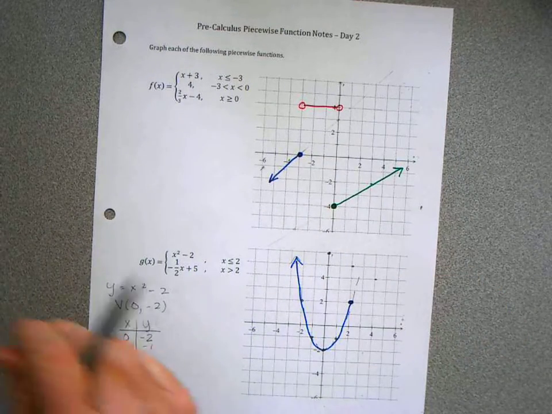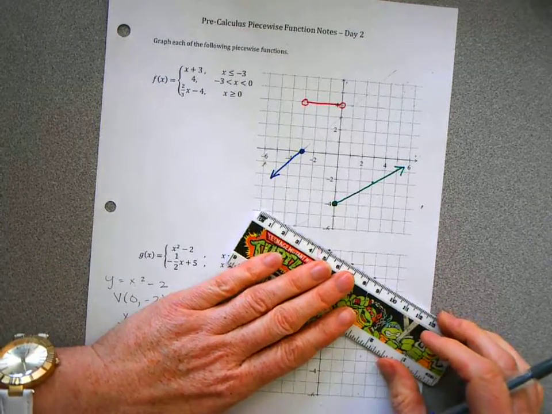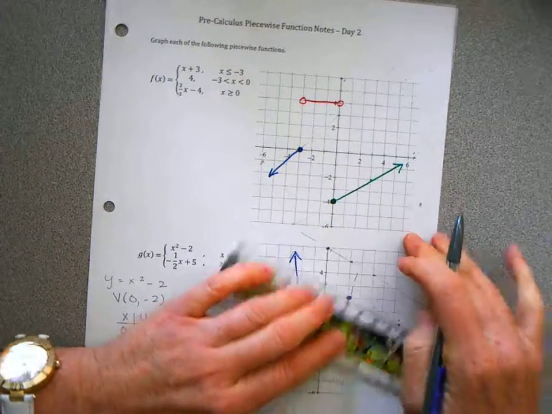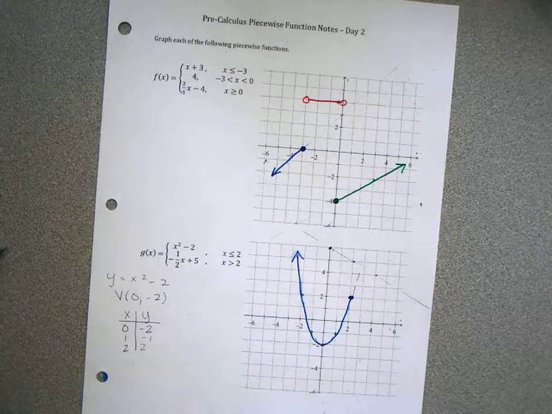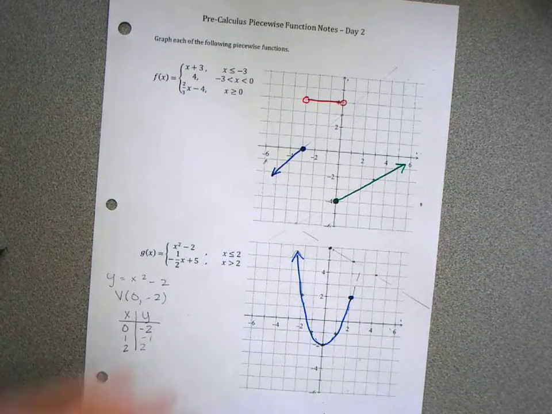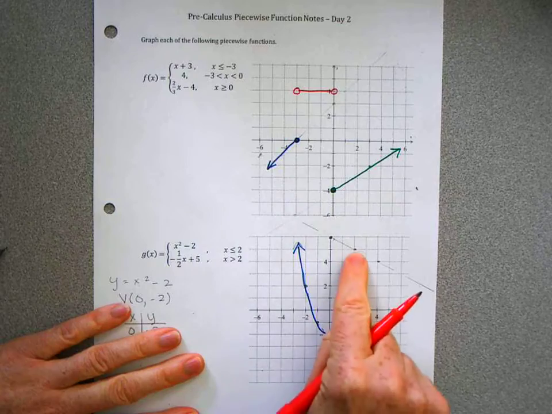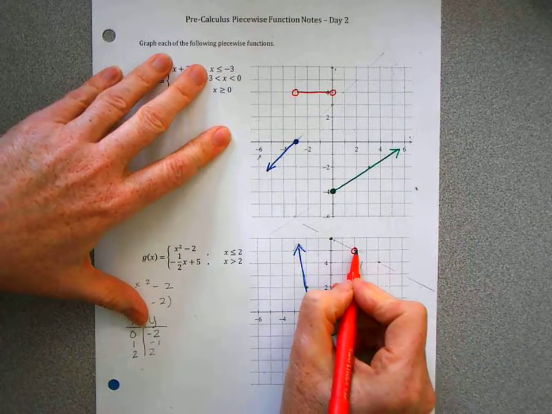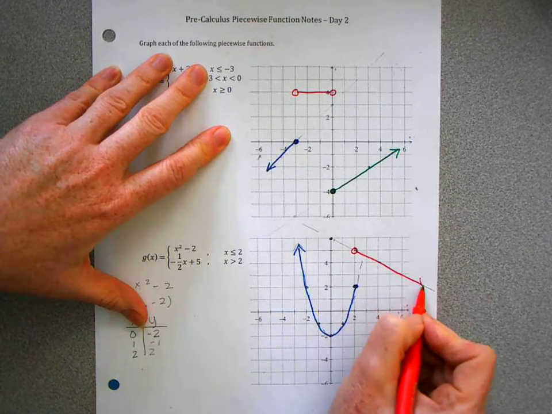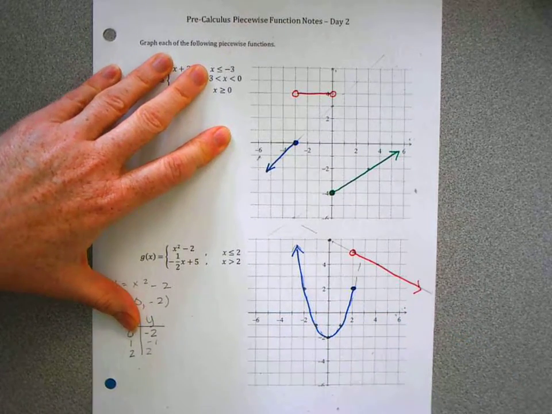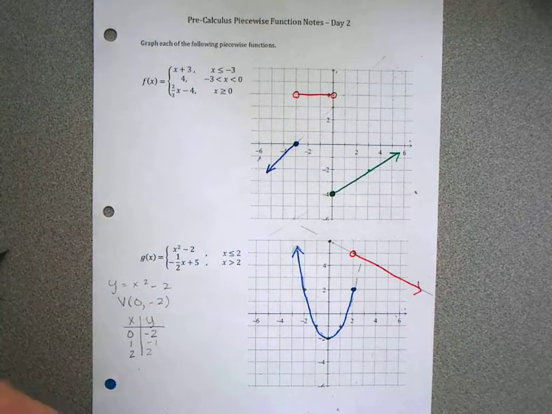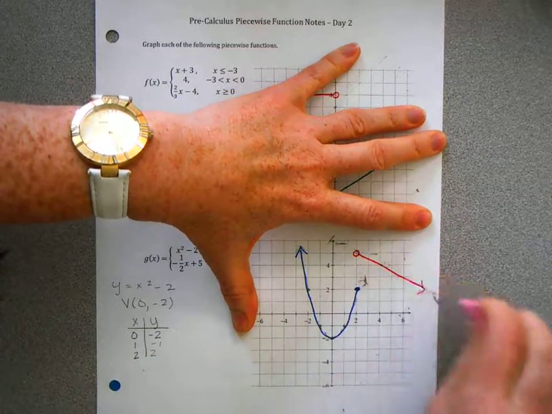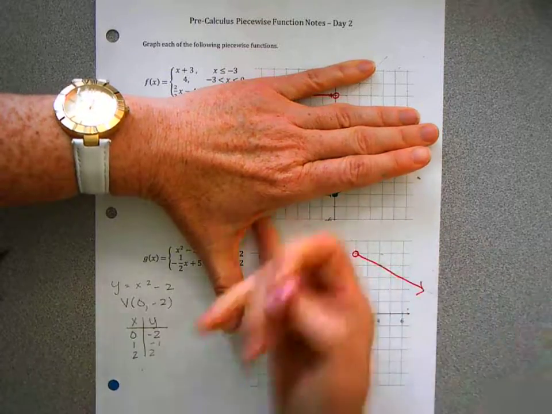So I draw my line, and I look at the domain. X is greater than 2. So I go to x is 2. I go up to my graph. It doesn't exist at 2, but it exists everywhere greater, where x is greater. Now I have a piecewise function. And if I wish, I can erase the pencil that I had, and there you have it.